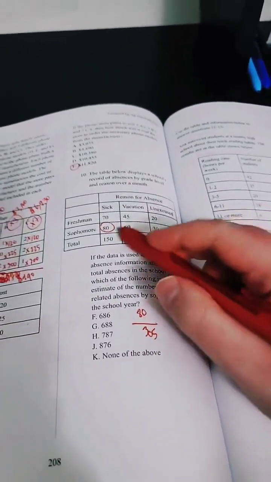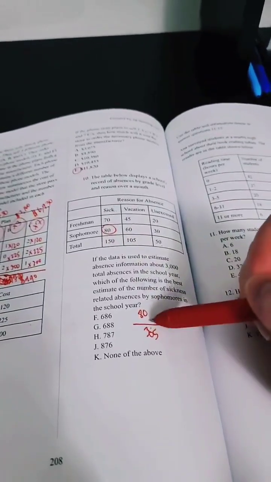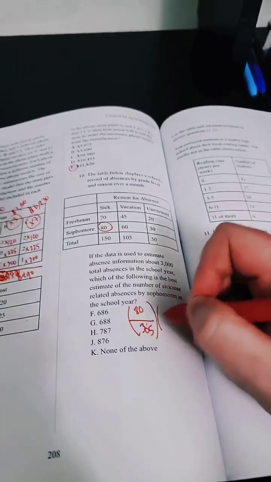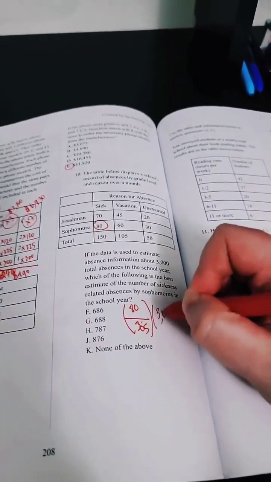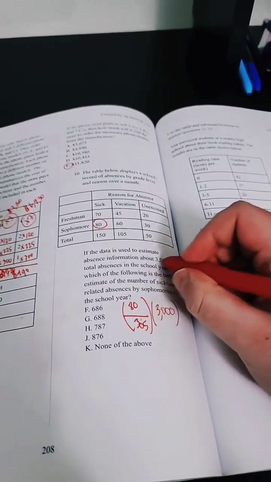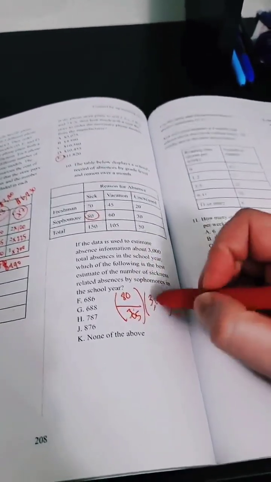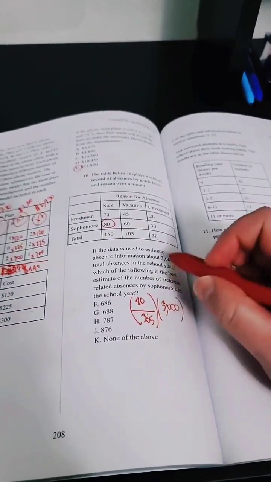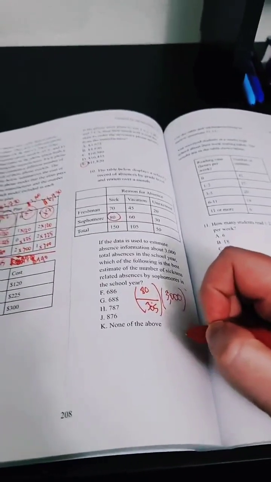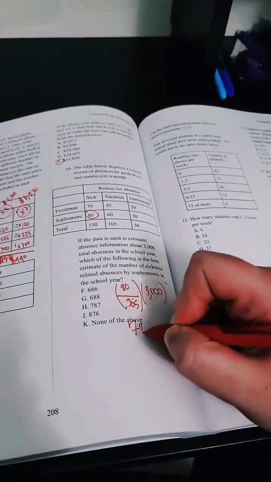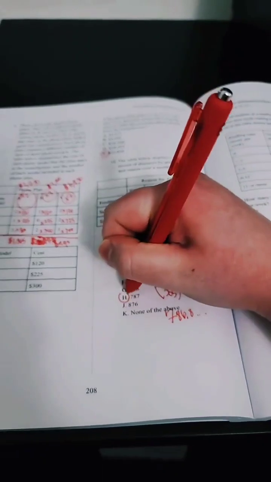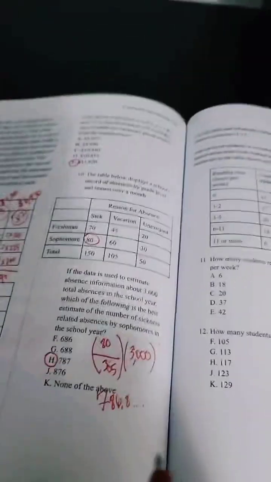So this is the sophomores that were sick out of the total number of student absences. And then they're saying, hey, this is the chance, and now I want to predict how many sophomores will be sick out of 3,000 total absences. So what you need to do is multiply the fraction of sophomores that would be sick by the total number to find the expected number of absences. So when we do that, we're going to get 786.8, and so on. So that's going to be closest to H. Thank you for the rows.